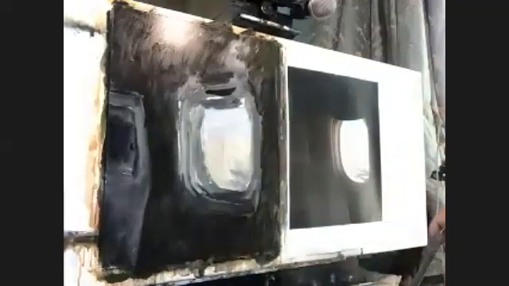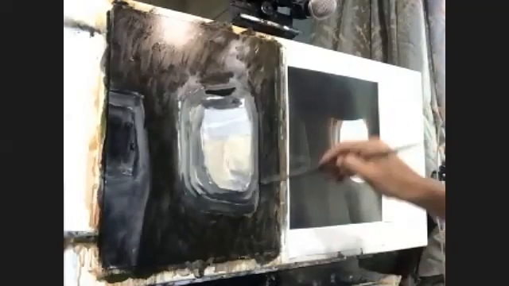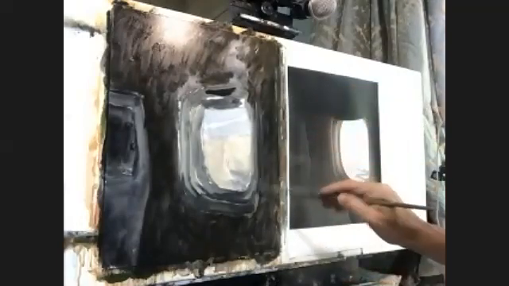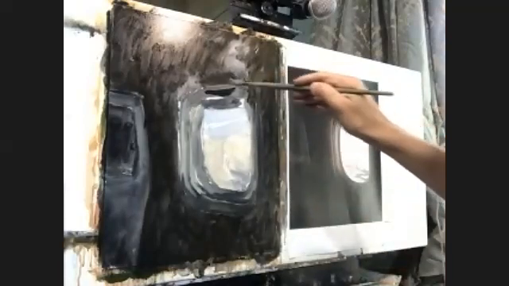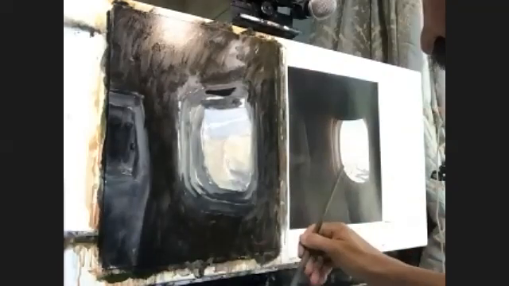Okay. And then I'm just going to continue with the darker on the side, the darker value. I'll continue.